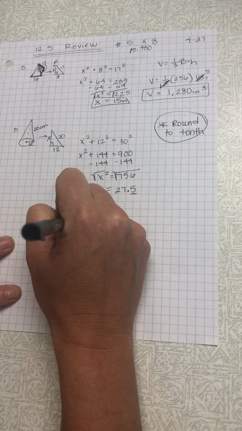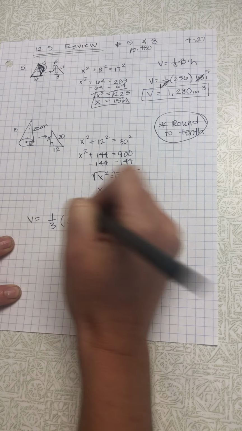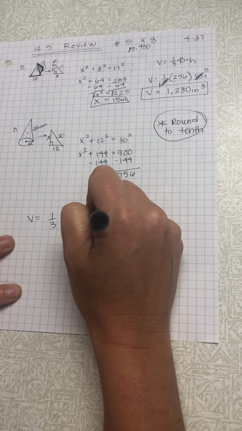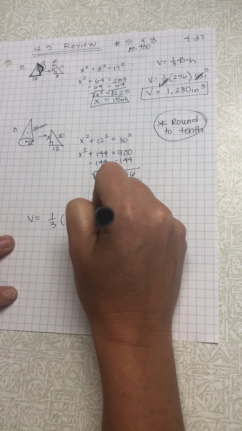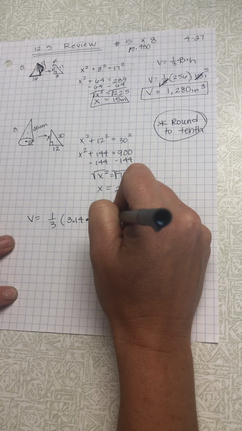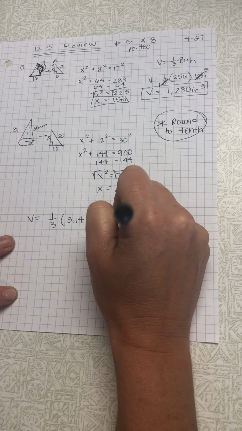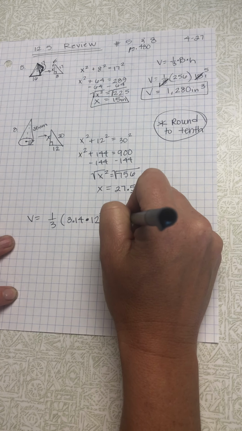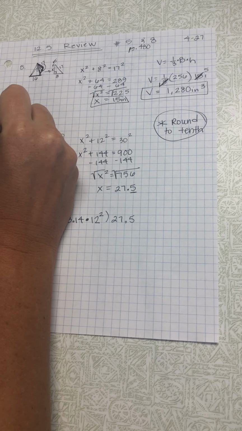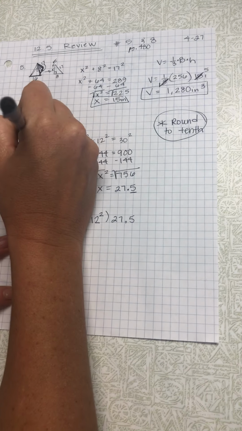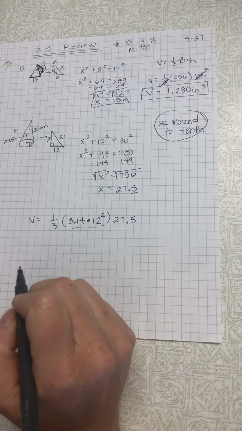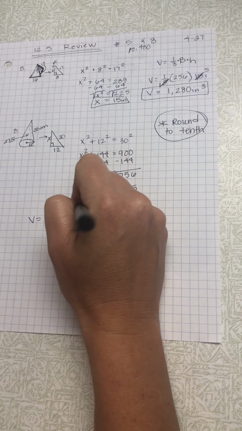So for that, I have 3.14, pi, and then I have to multiply that by the radius, so 12 squared, and then I'm going to have to multiply that by the height, which we just found out was 27.5, right? The area of the base is a circle, so we have to use that formula, which is pi r squared.